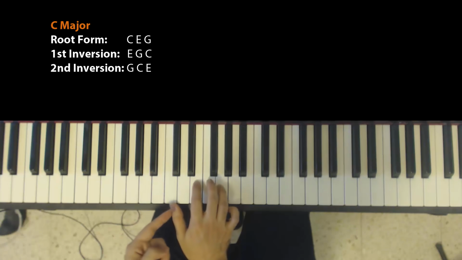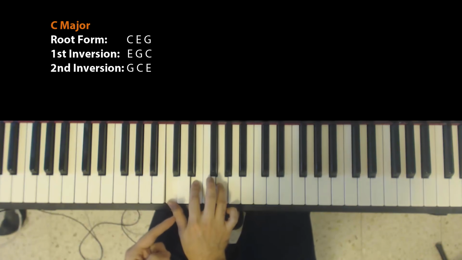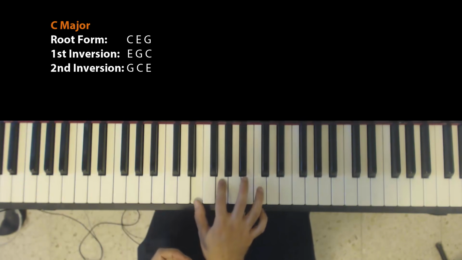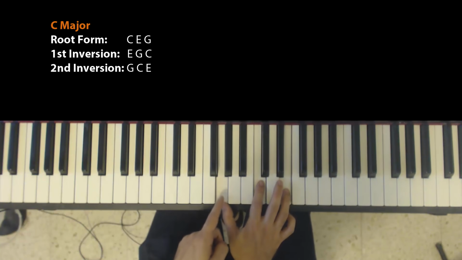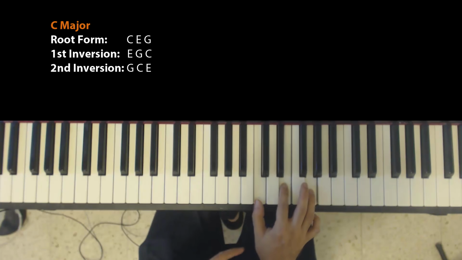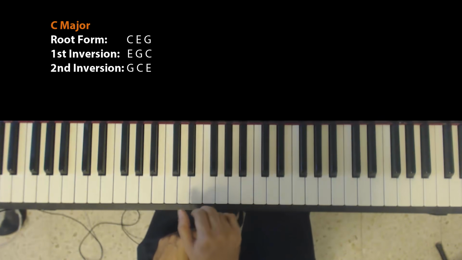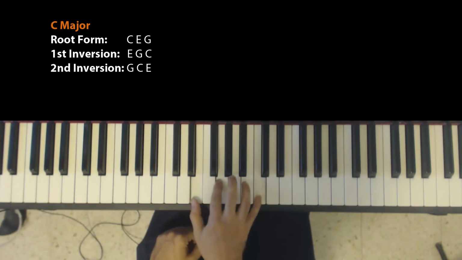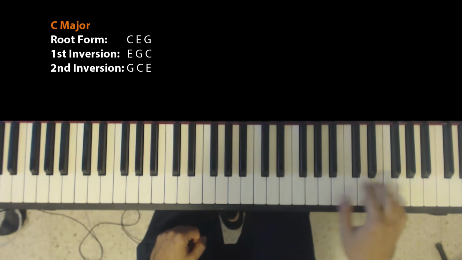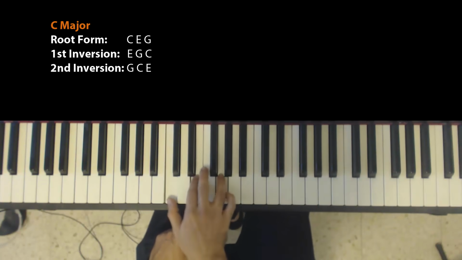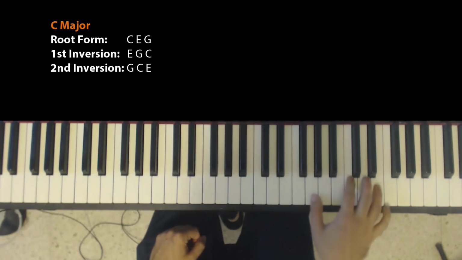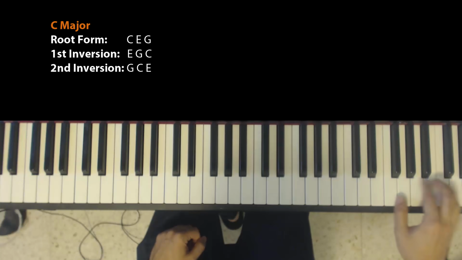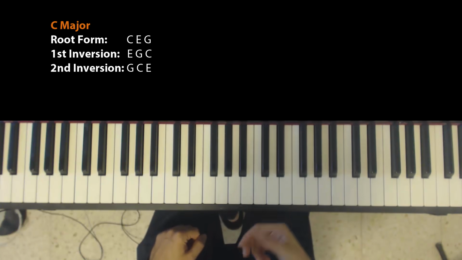A C major is made out of the notes of C, E, and G. And it has two inversions. This is the root form, C, E, and G. The first inversion is E, G, and C. Second inversion is G, C, and E. And then you're back in the root form. So you can think of it as a series of ascending versions of C major, etc. So root, first inversion, second inversion, root, first inversion, second inversion, and so on.